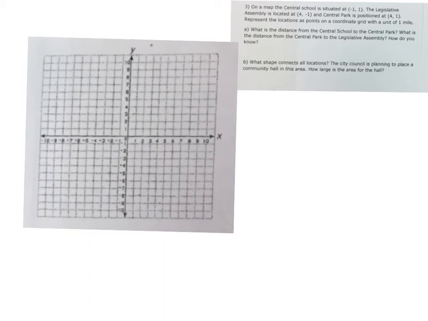So the Central School is -1, 1. Legislative Assembly is 4, -1. Central Park is at 4, 1.